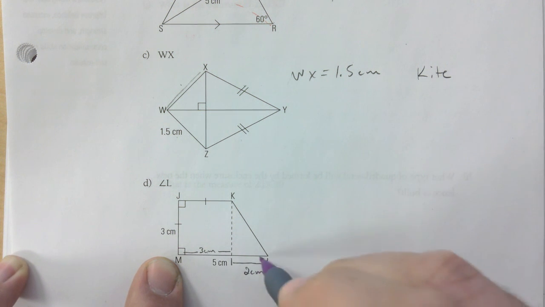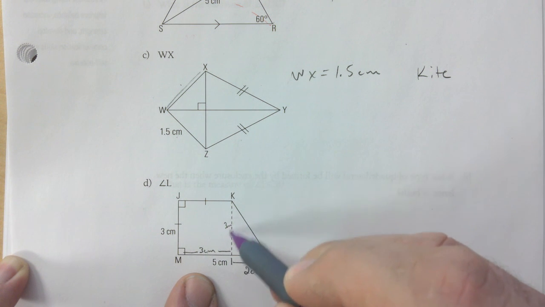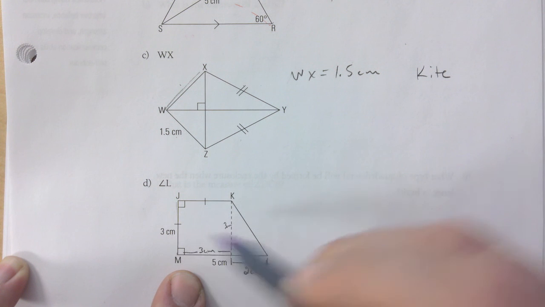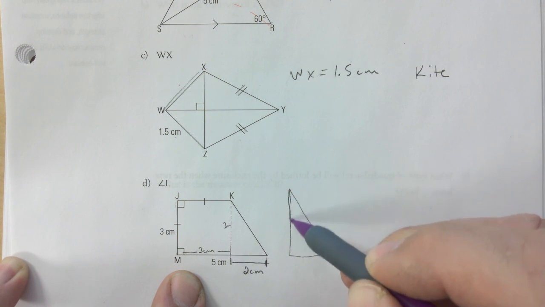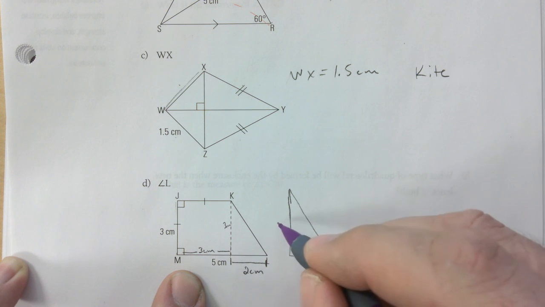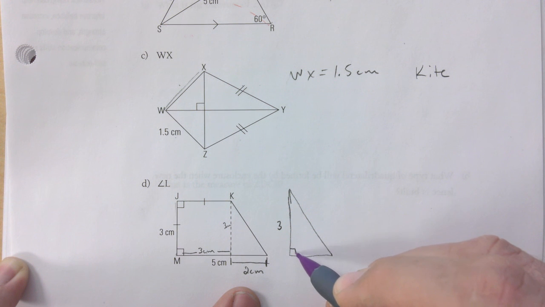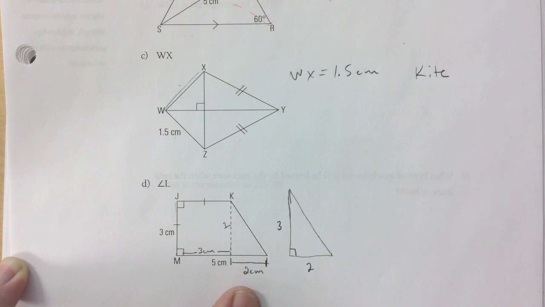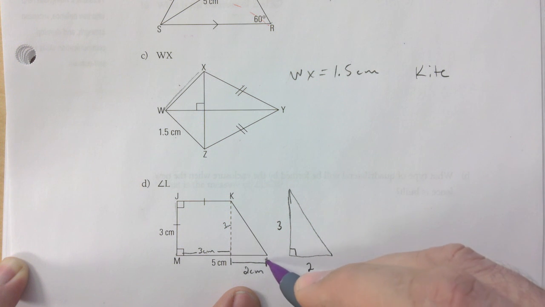Okay, so we're going to focus on this triangle right here. We know that this is 3 centimeters tall because it corresponds to this side. So we're going to take this little one out. We're going to do 2, 3, and this is 90. And we're going to figure out this angle, they want L, which is down here.